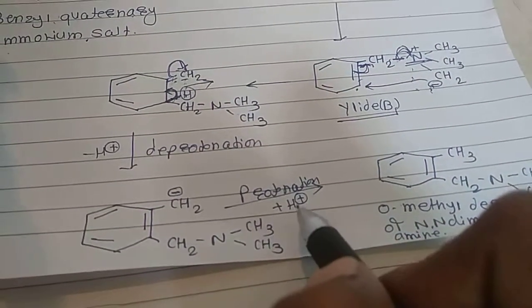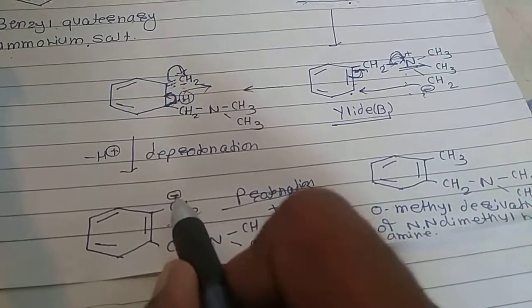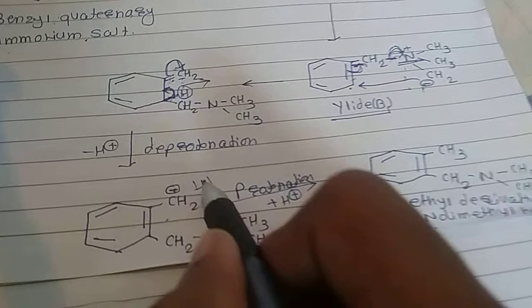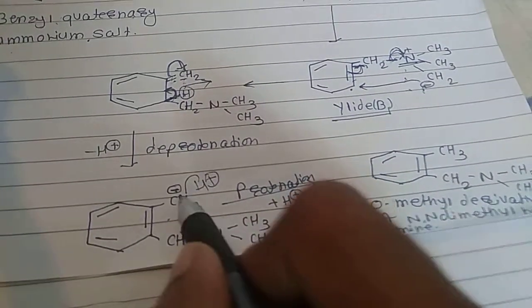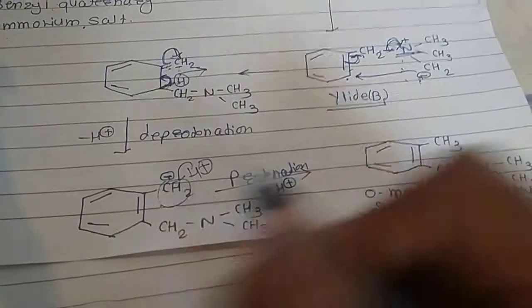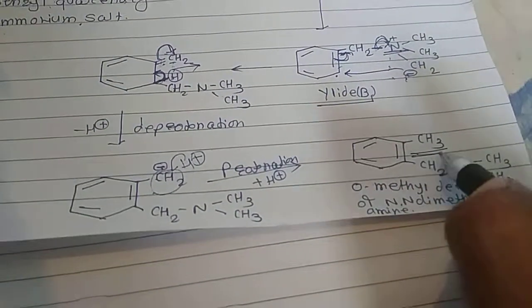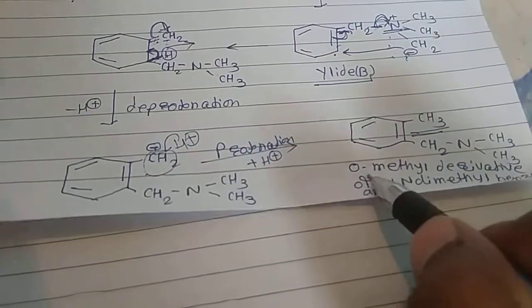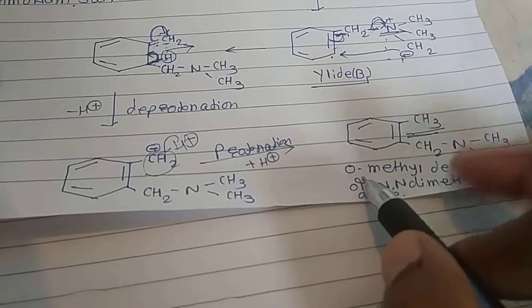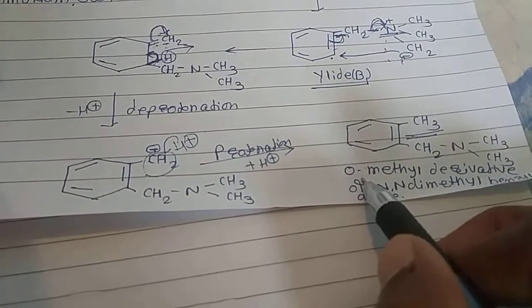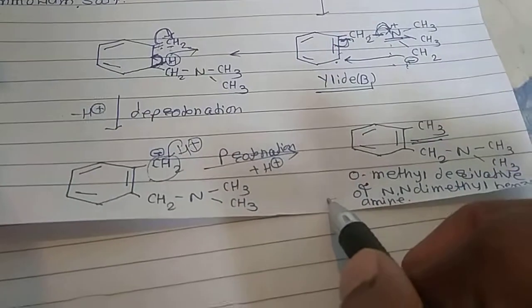After that, protonation takes place. When H plus ion is added here, the H plus ion is attached to this carbon atom, and the CH3 group is formed. So there is the formation of the CH3 group, and the formation of the product, that is the ortho-methyl derivative of N,N-dimethyl benzyl amine.